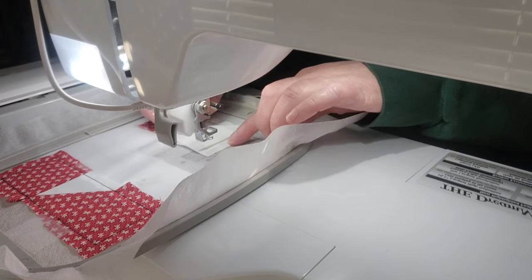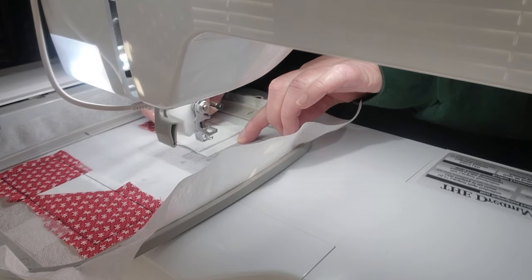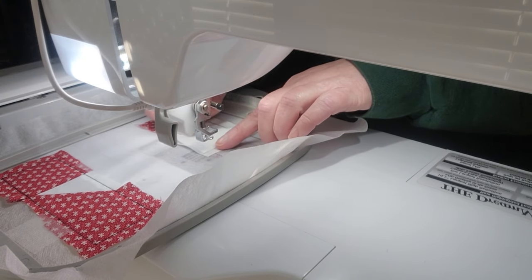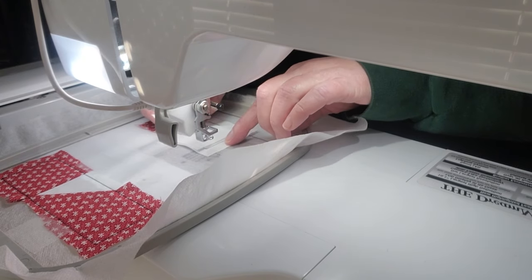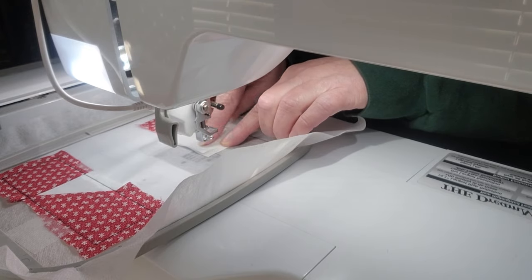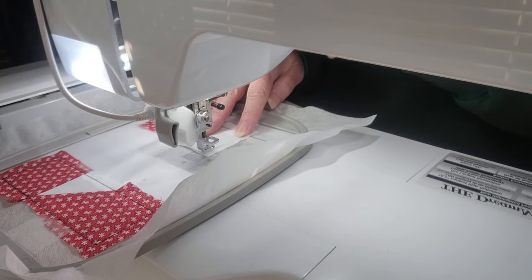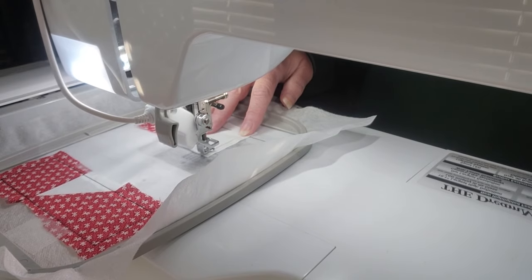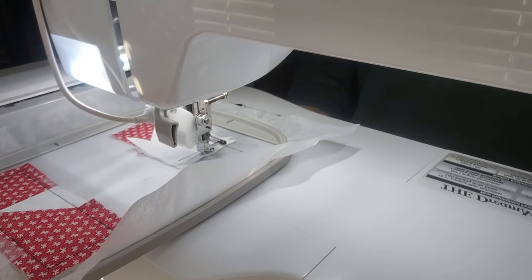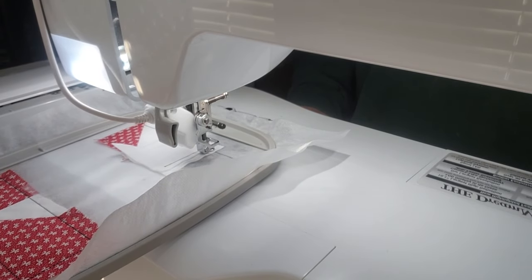Now, I don't want to lay it even. Since I didn't trim, I don't want to lay it even with that. I wouldn't have enough fabric. So I'm just making sure that I've got it laid down a little bit beyond that stitch line. If you trim it, of course, you would lay it exactly the same way. Stitch that into place. Easy peasy, right?